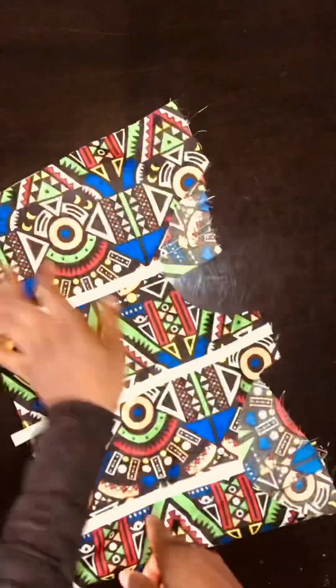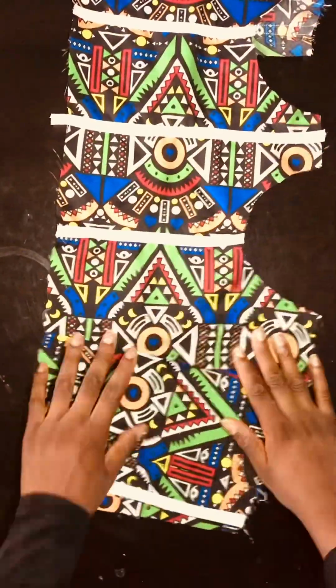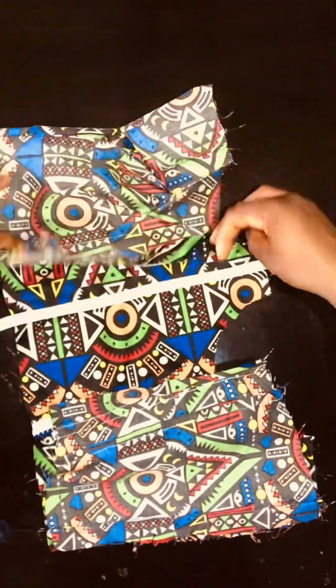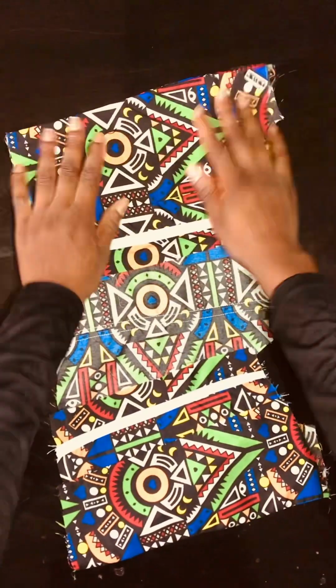So guys, this is what it looks like after sewing down all my bias and the side. This is what it looks like after sewing the side down. You can see. So go ahead and sew yours this way. And at the end of this part, I'll be having my loop.